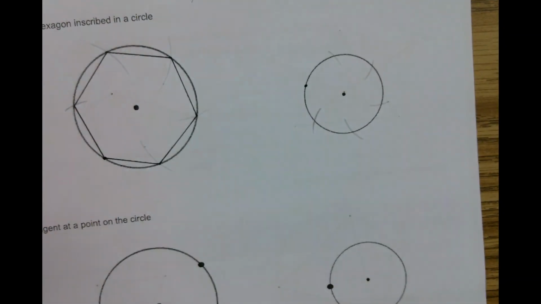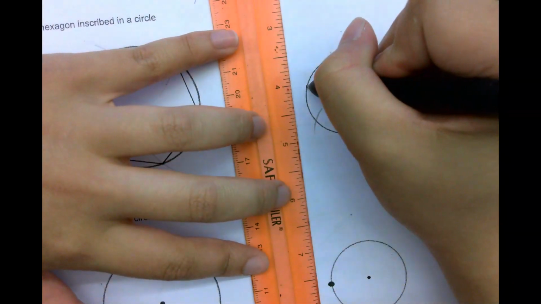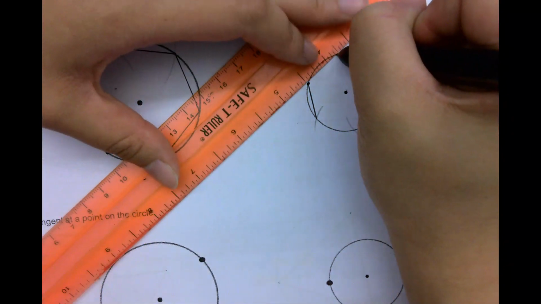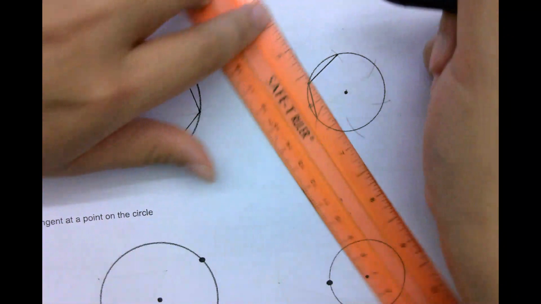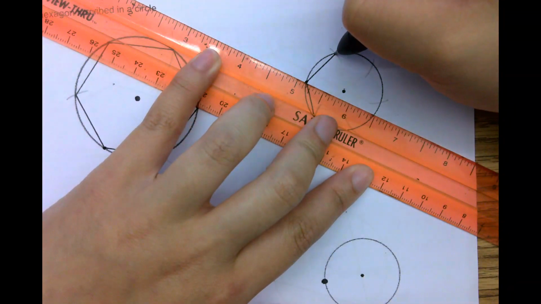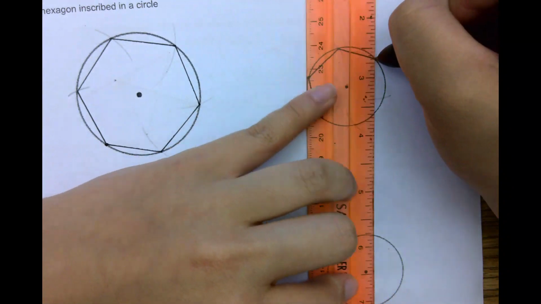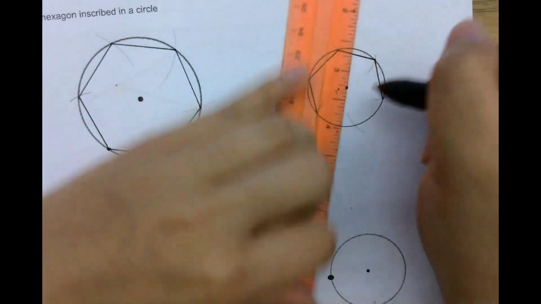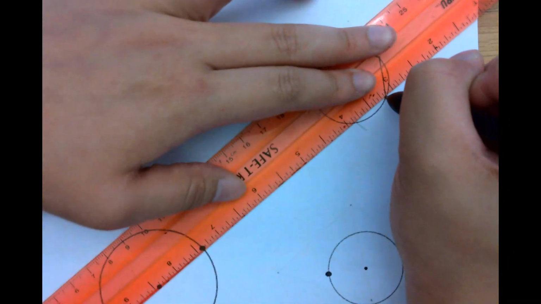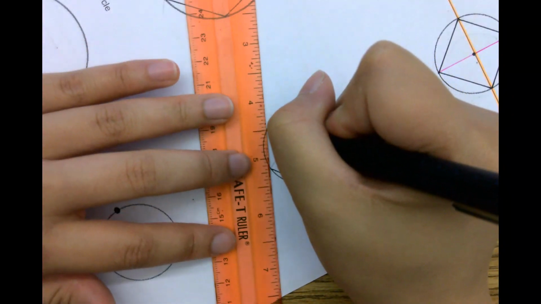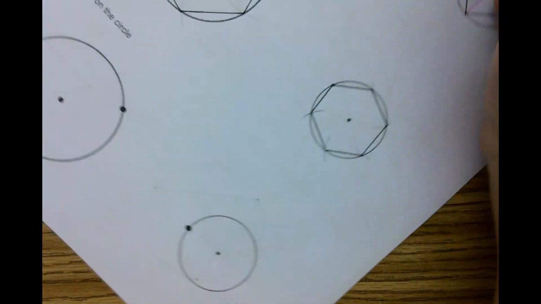Once you have that, you're just connecting each intersection. So here. And there you go.